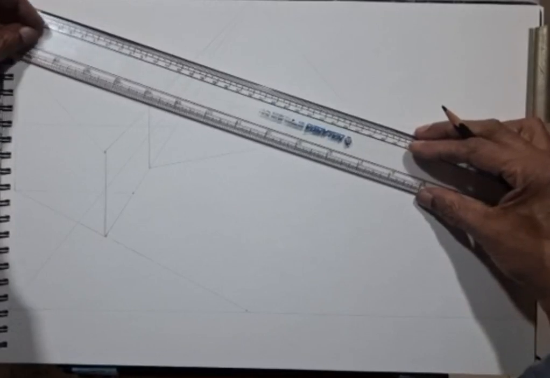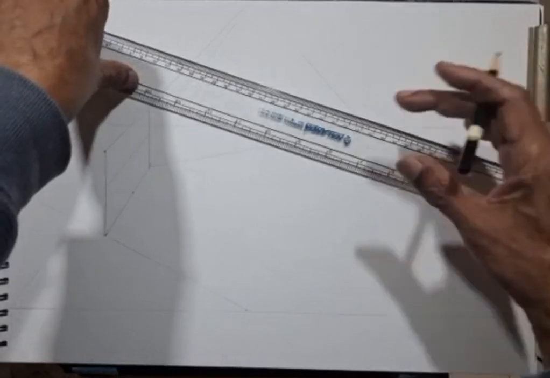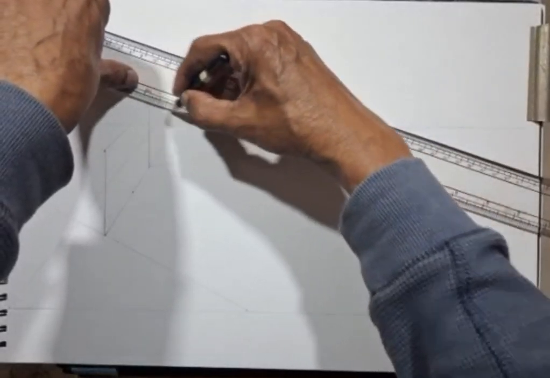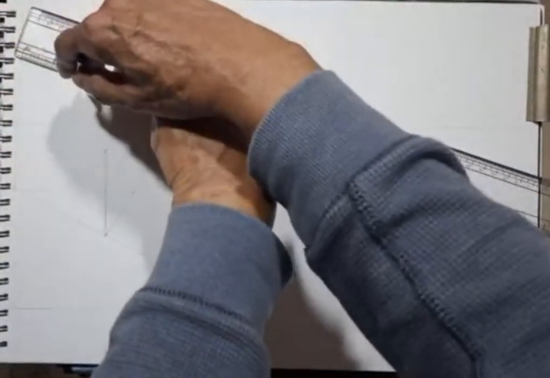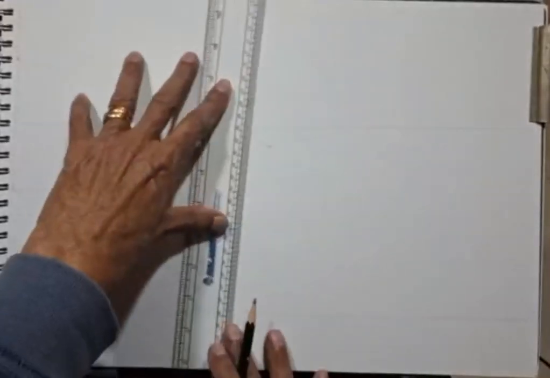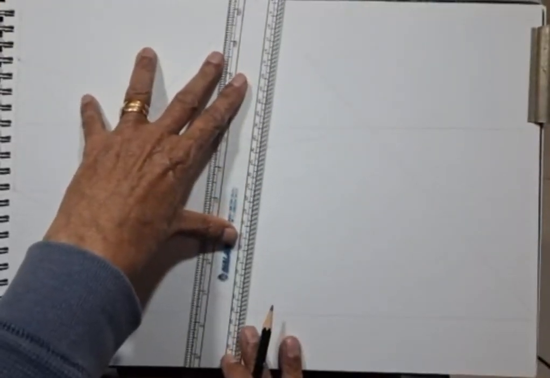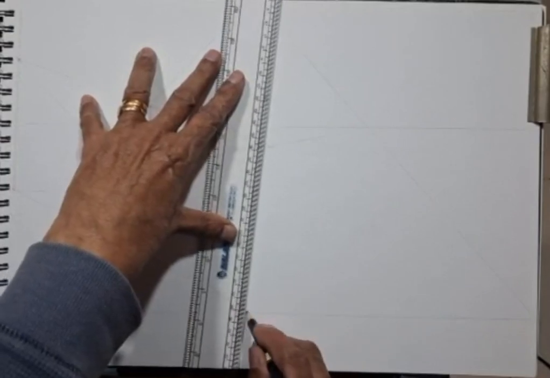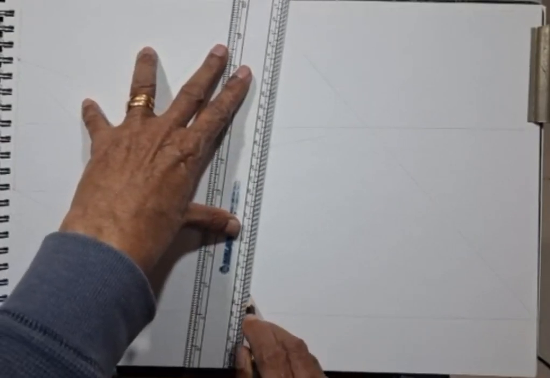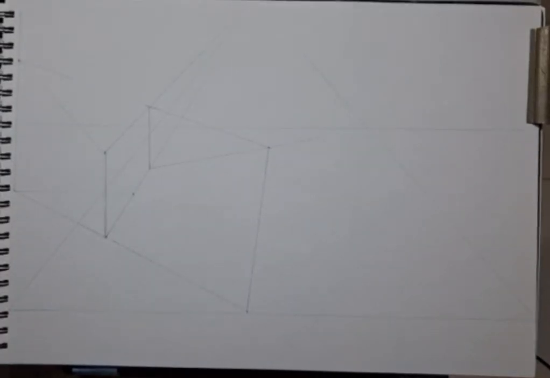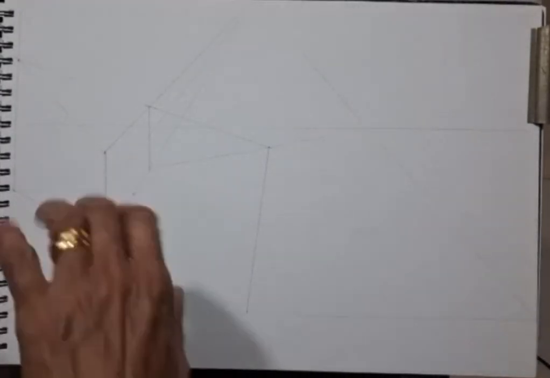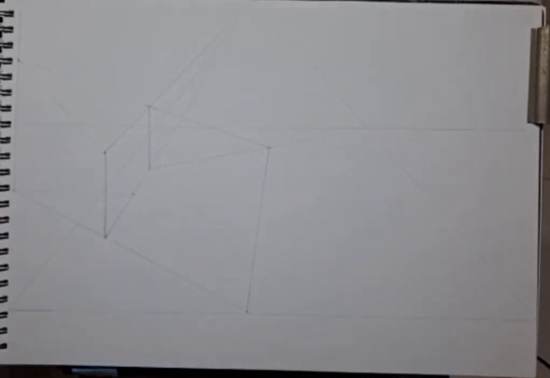From there to there. So it comes to that point. Now we connect these two, this point and that point. Because my hand is in there, the focus falls on my hand, and because my hand is dark, you don't get that light. Now it's fine.